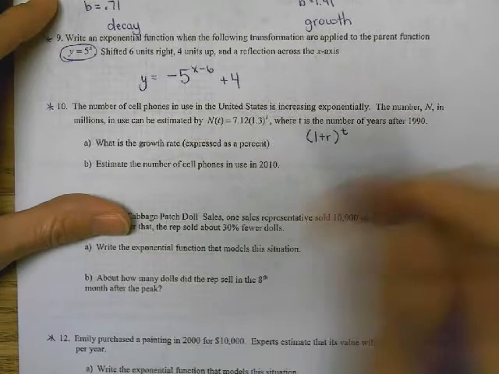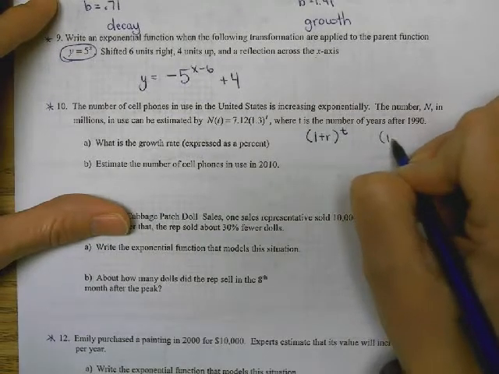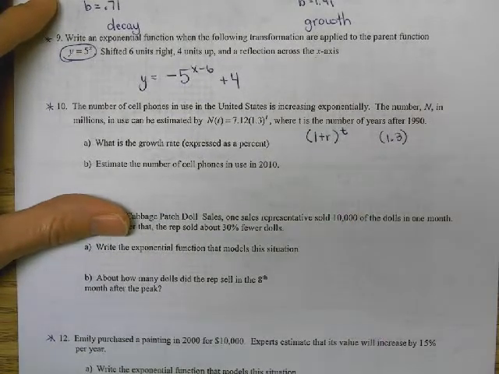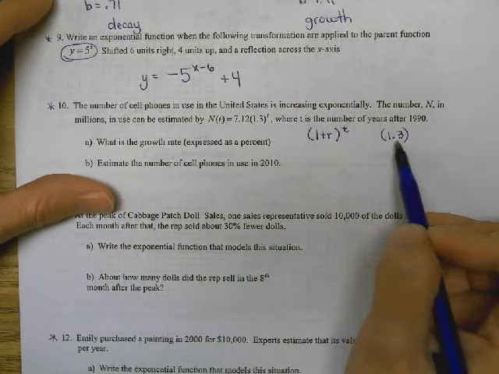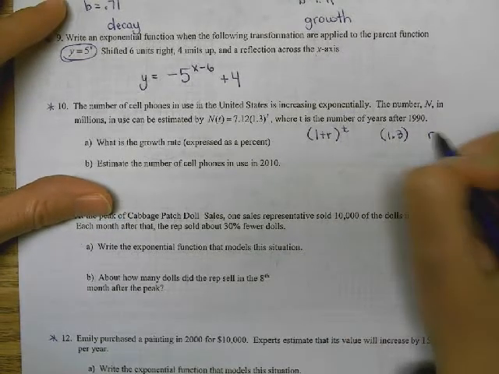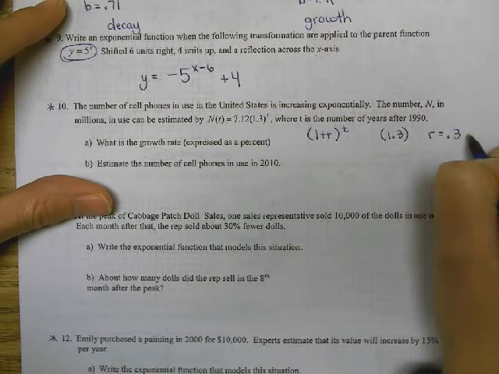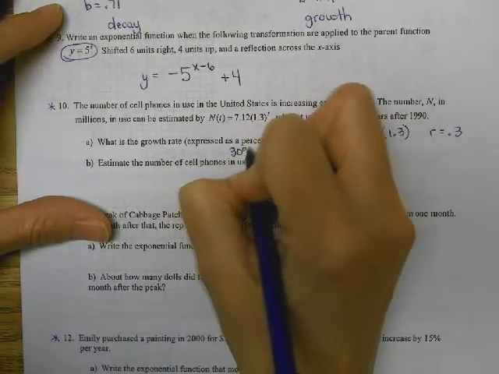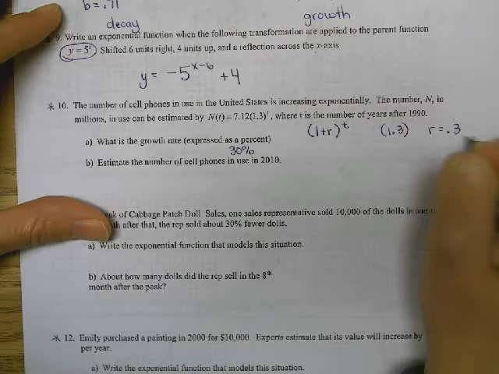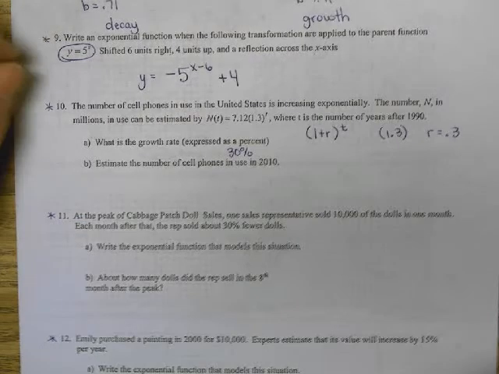Well, if I have 1.3, then what is r? I take the 1.3 and I subtract 1. So r is 0.3, but if I'm going to change that to a percent, it's 30%, because I'm going to move my decimal to the right 2 times.